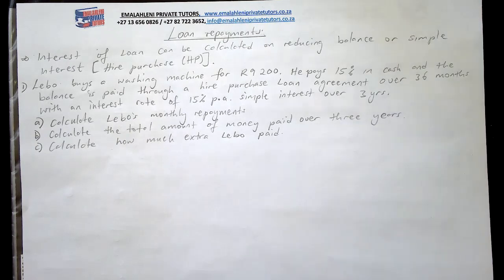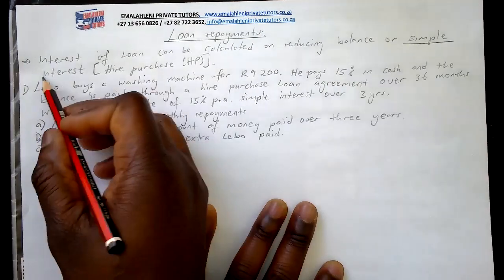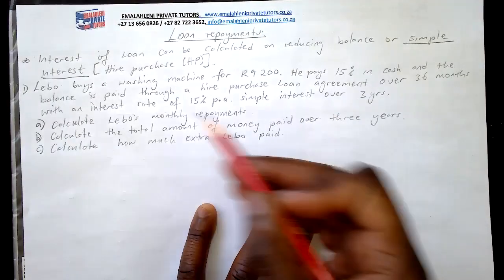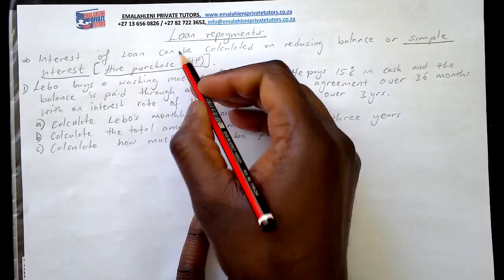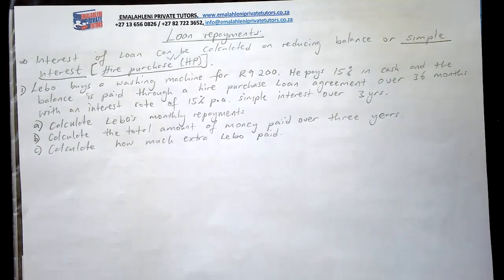But at your level for now, you need to understand simple interest. And the one on simple interest is what we call hire purchase. In grade 11 you're going to do reducing balance and everything, but now we focus on hire purchase. So whenever you see hire purchase, you think of simple interest.